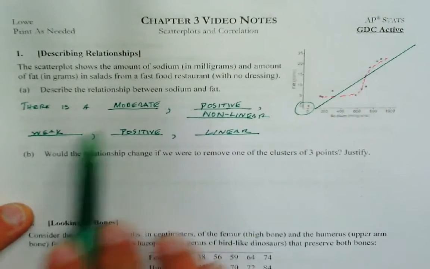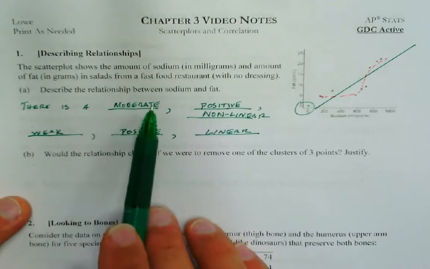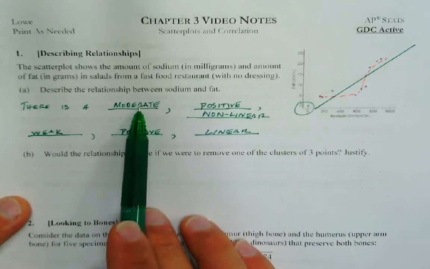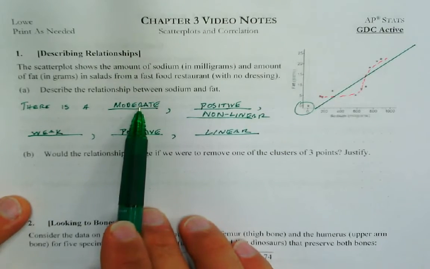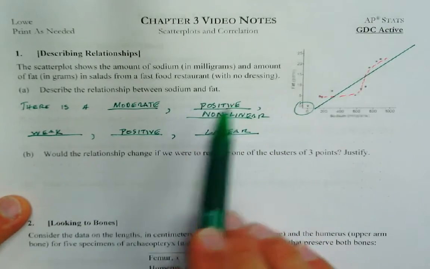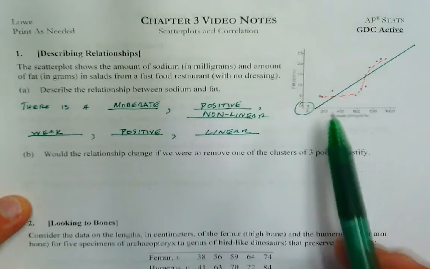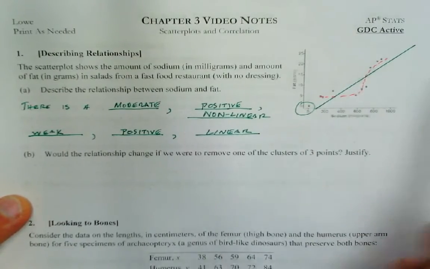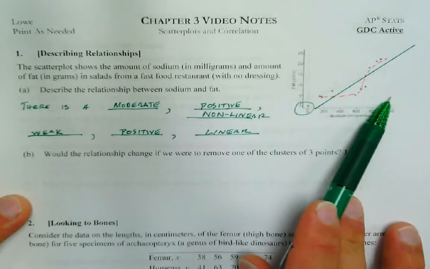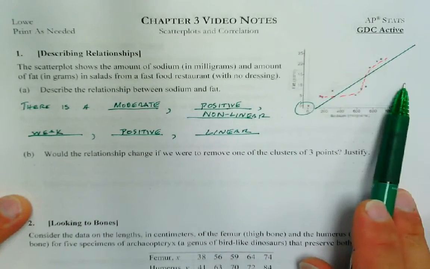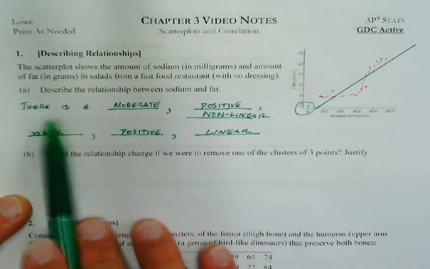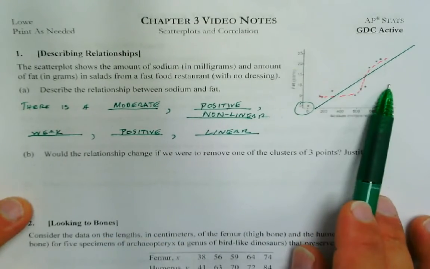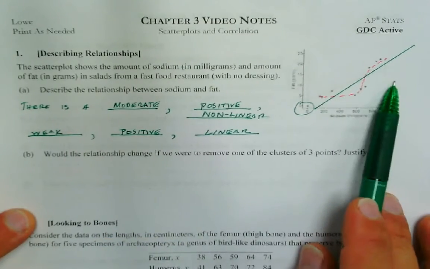So the things that you have to talk about when describing a relationship are the strength: weak, moderate, or strong. The direction: we're either going to say positive or negative, or none. Positive if I have a positive slope, negative if I have a negative slope, and if the data doesn't seem to have any slope at all, then that's no positive or negative correlation. We say there's no association there.